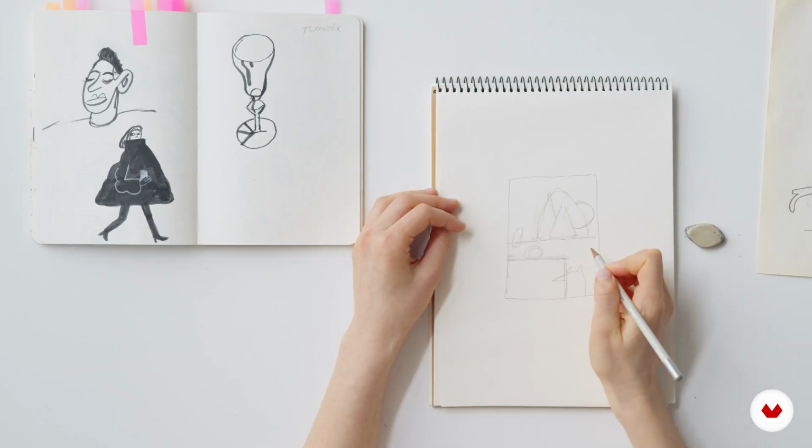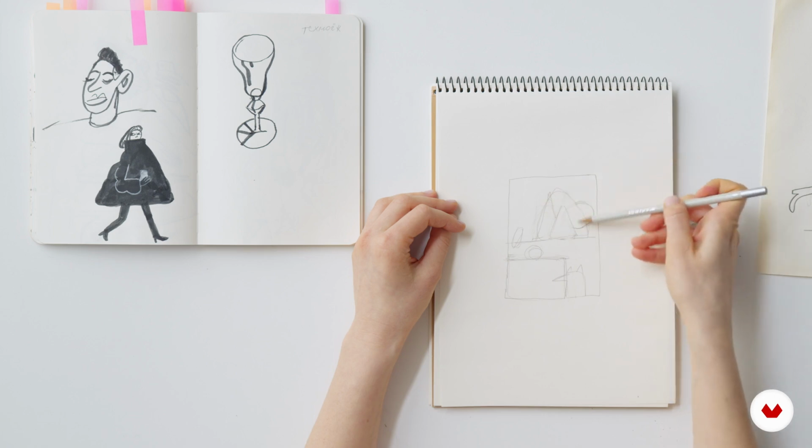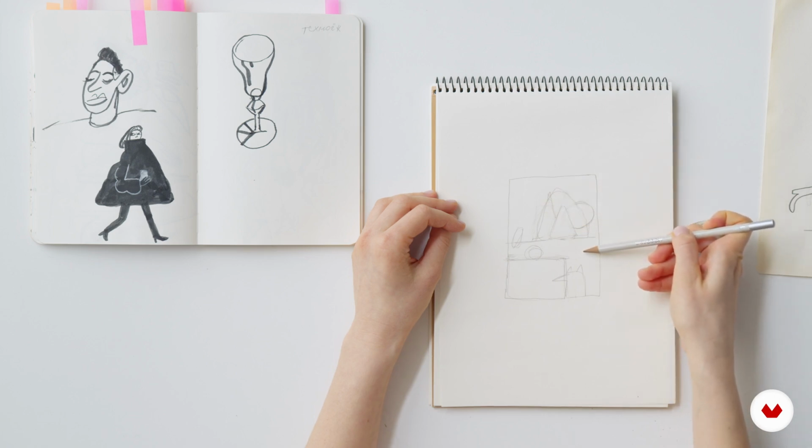Now I have decided the overall composition. I think I need to move this part lower to make it more balanced, because it's not balanced. So I will move it.